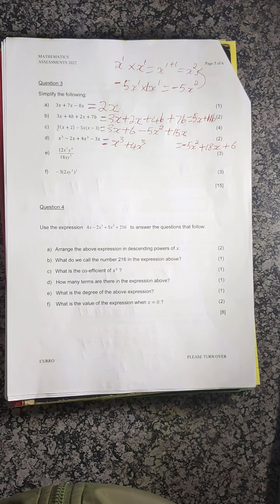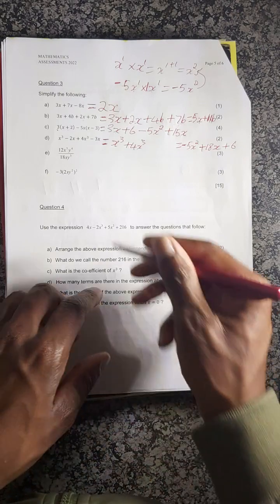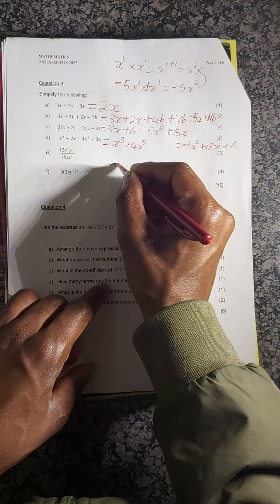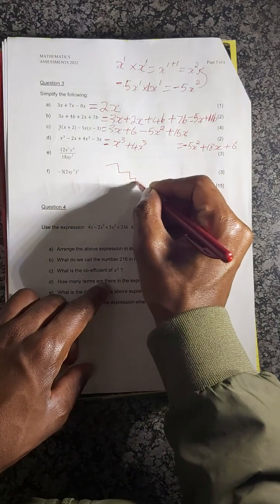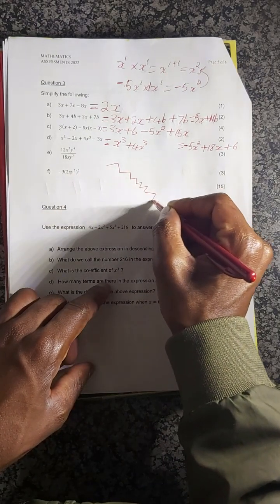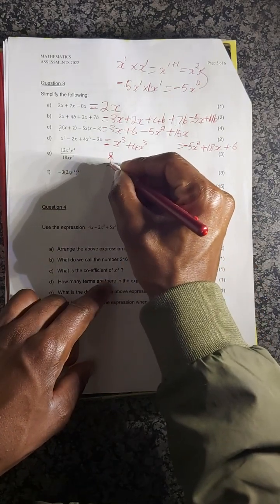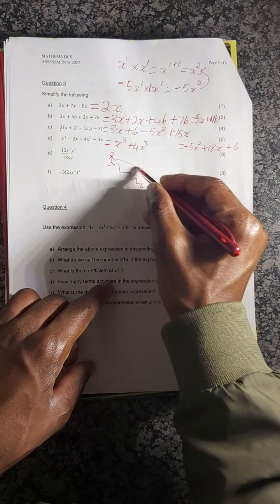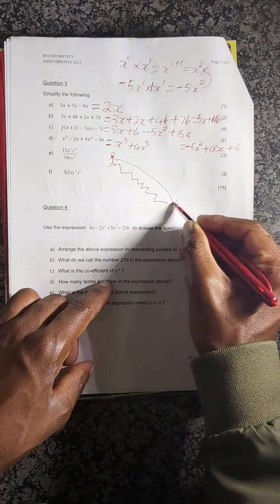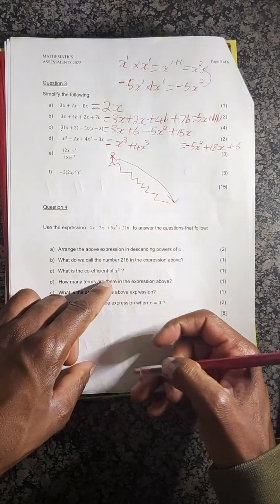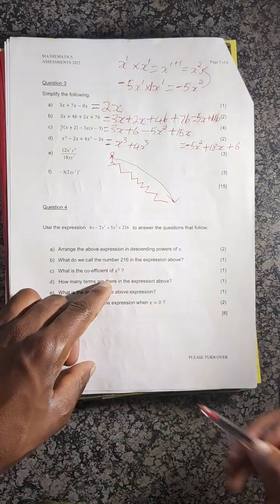Now I'm going down the stairs. You see that these are my stairs. This is me descending the stairs, meaning that I'm going down from the top to the bottom.